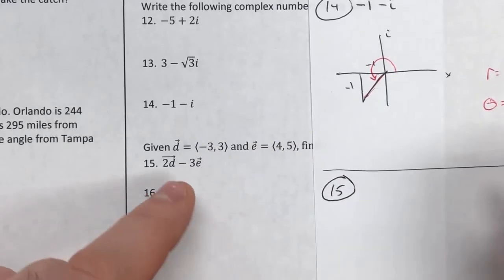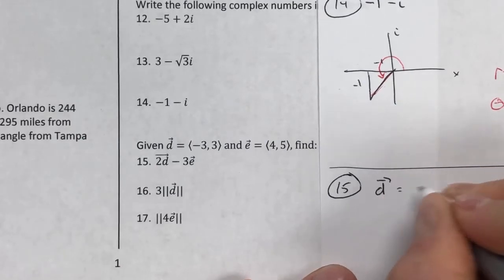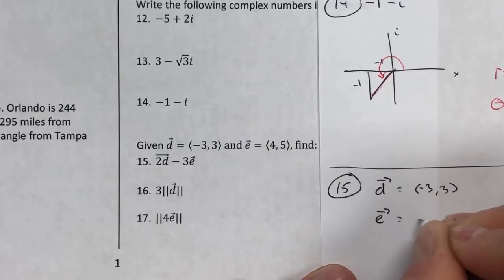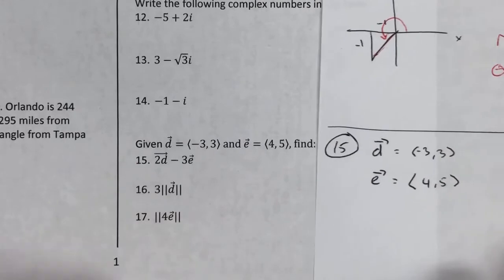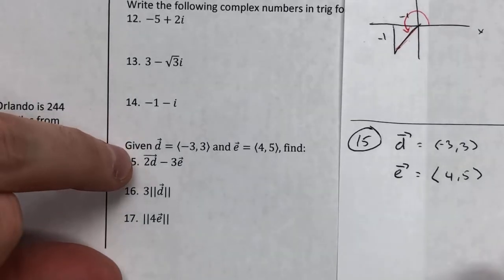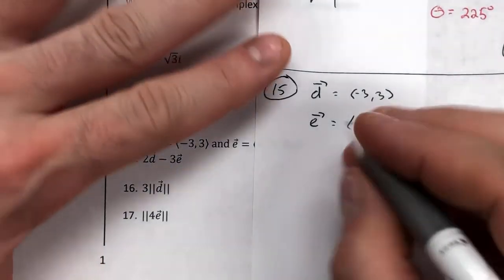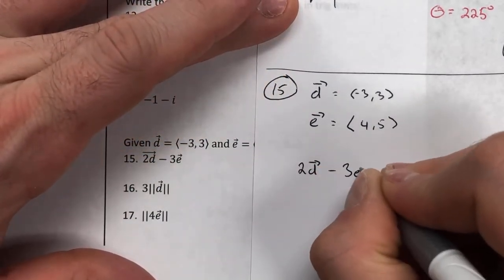Let's take a look at question 15. So I have two vectors, D and E. The vector D is negative 3, 3, and vector E is the vector 4, 5. Now these are two variable vectors, and I need to figure out 2D minus 3E. I'm assuming this is something of a typo. I should have a 2 outside of the vector notation. So what is 2 vector D minus 3 vector E?